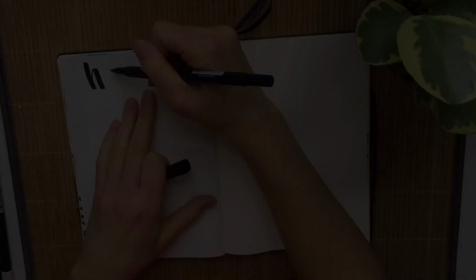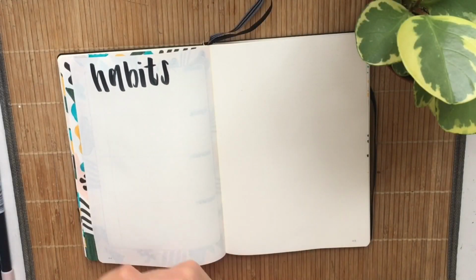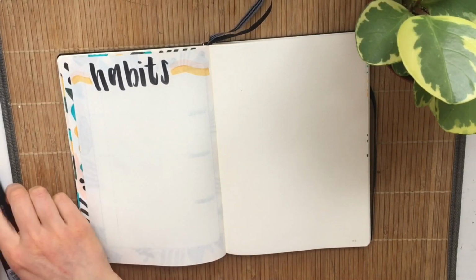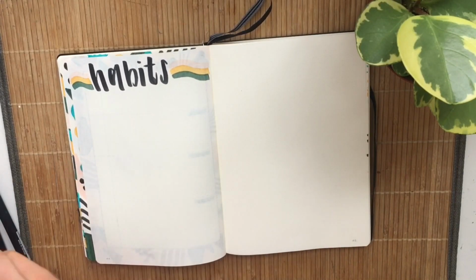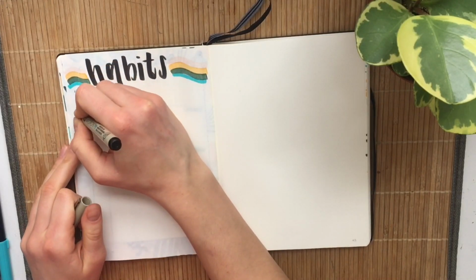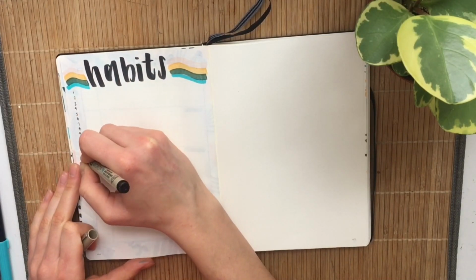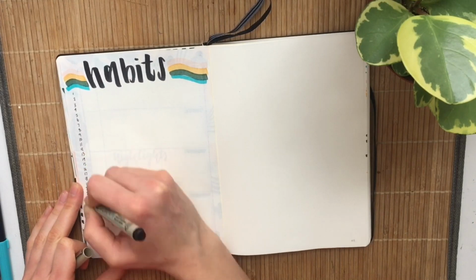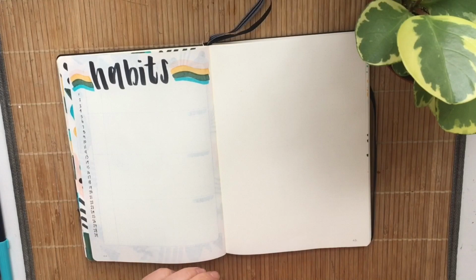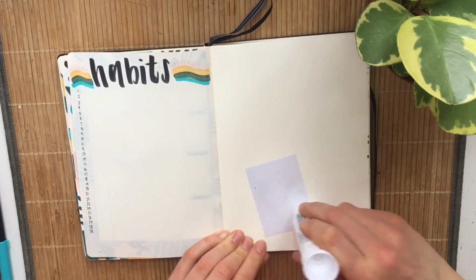So moving on to the next page, I have my habit tracker on the right. I started with my Tombow marker and wrote that out, and I added a similar striped design with the 4 colors in this wavy little shape around habits. And then I numbered all of the days of February vertically on the page so that I can fill in the box every time I complete the habit for the day.